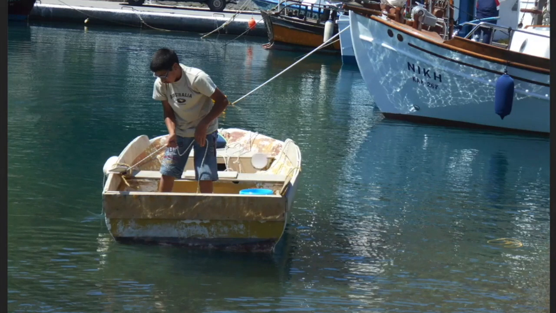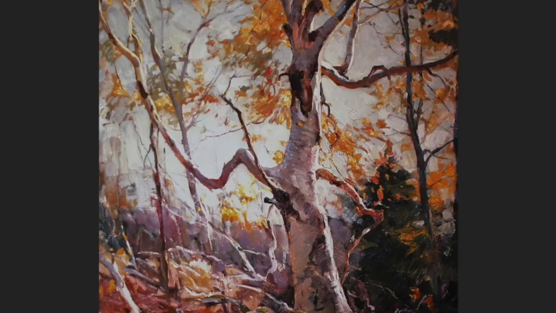You can see here also how warm these shadows are. Of course, the boat is more of a yellow ochre color, so that doesn't really count. But look for temperature change from reflected light in the shadows. It really makes a difference.